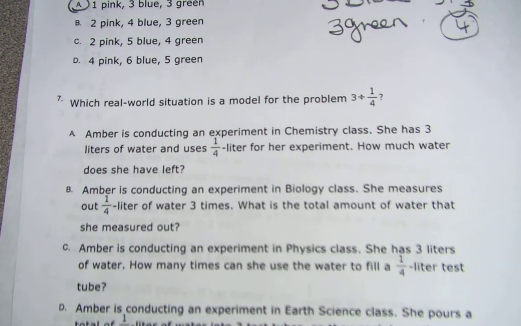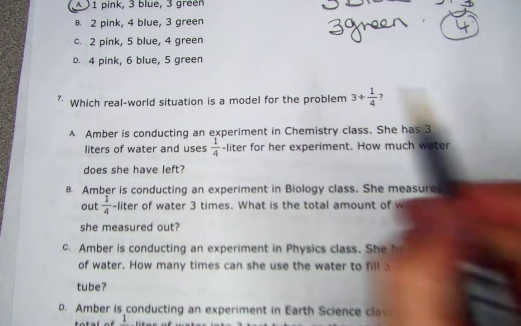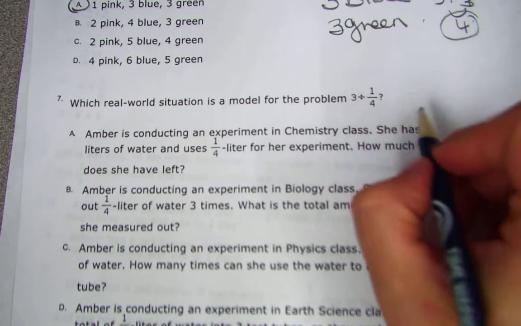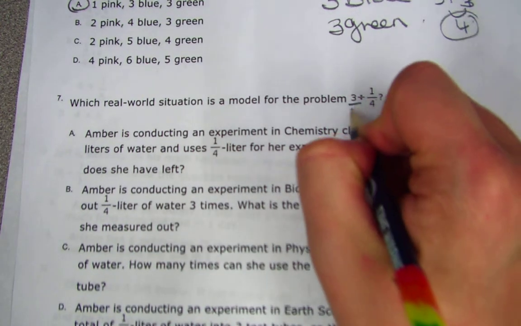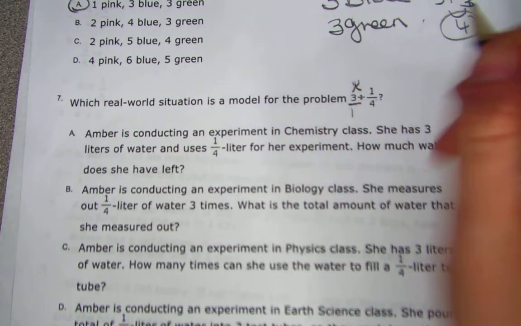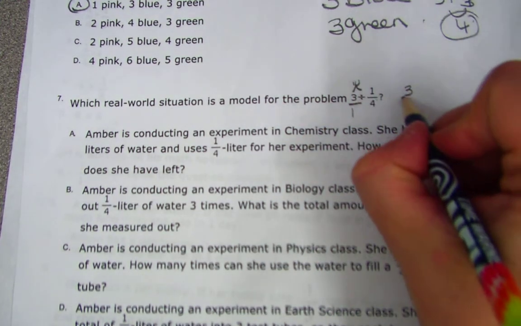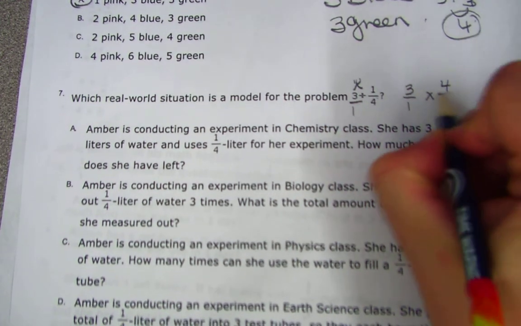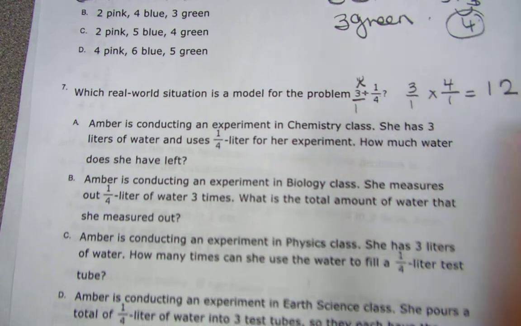Question number 7. Which real-world situation is a model of 3 1/4 divided by 4? So I'm going to keep, change, and flip because I want you to see what the answer would be. So 3 over 1 times 4 over 1. So my answer is going to be 12.